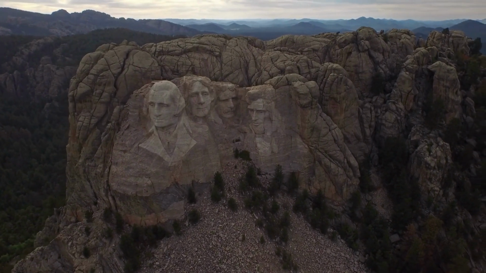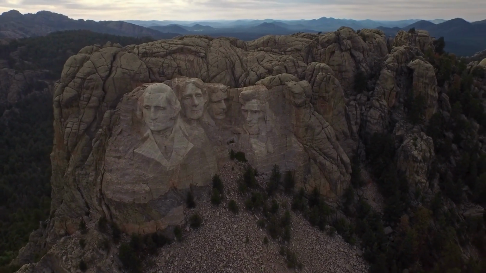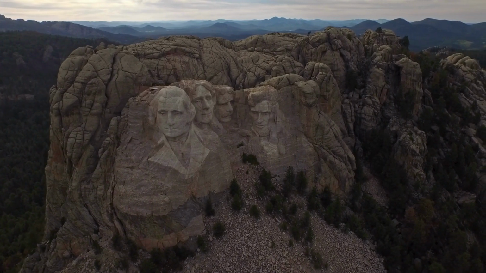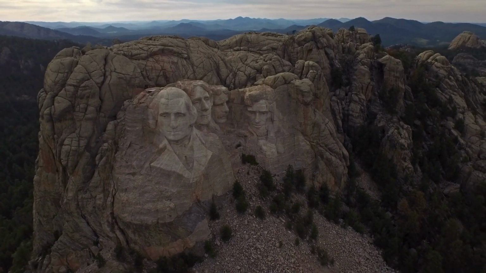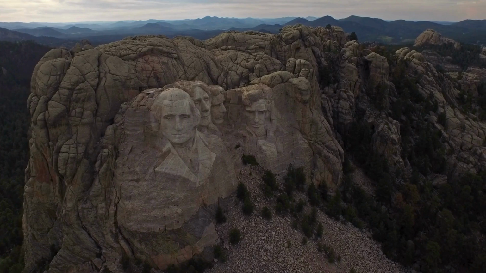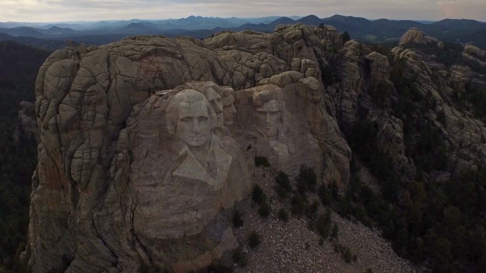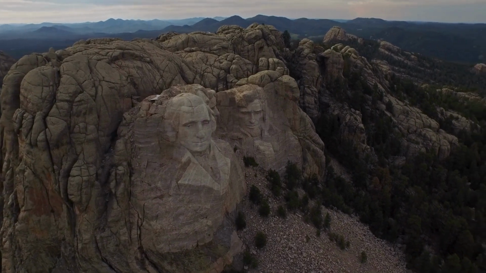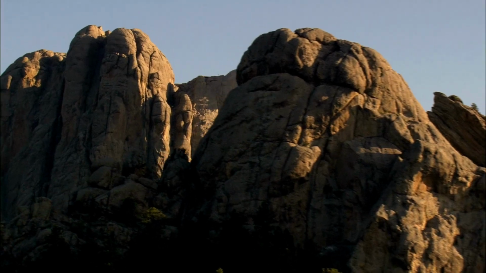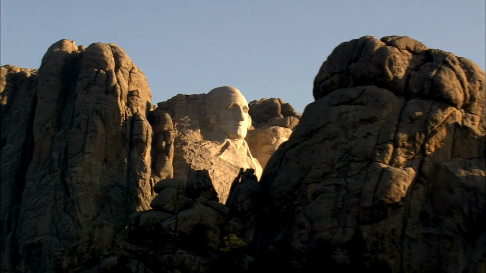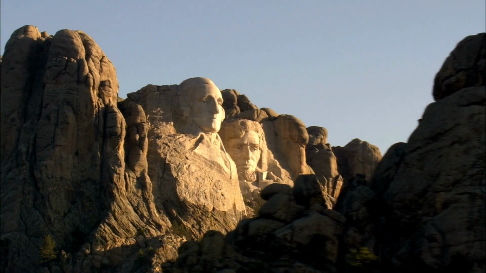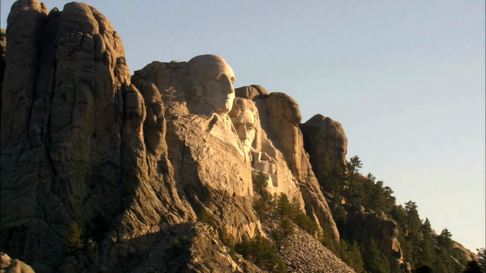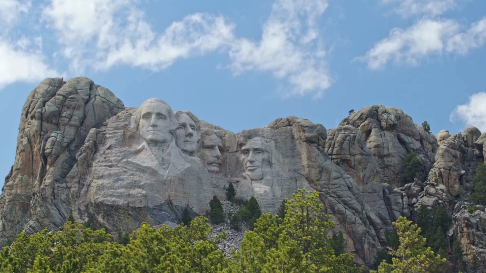But Mount Rushmore stands on land with a deep and sacred history, a history that began long before the United States. To the Lakota Sioux, this area is called Paha Sapa, the Black Hills. It's a spiritual center, the heart of their world. In 1868, the U.S. government signed the Treaty of Fort Laramie, recognizing the Black Hills as part of the Great Sioux Reservation. It promised this land would belong to the Lakota forever.